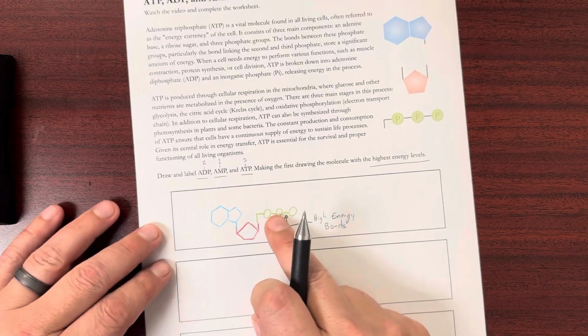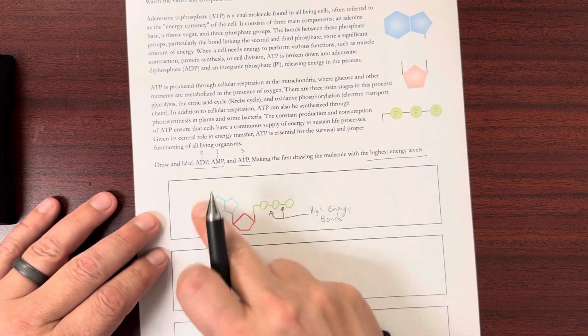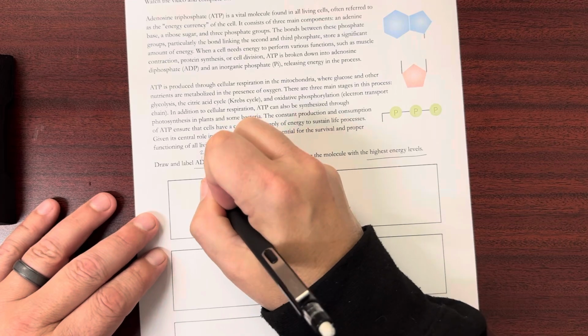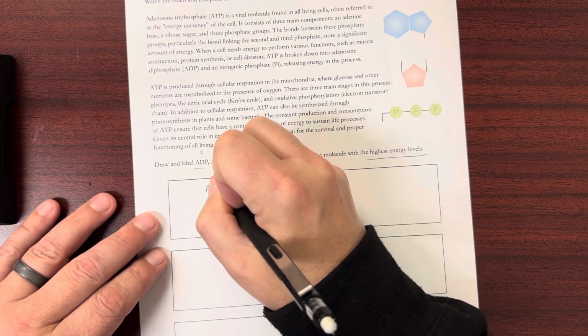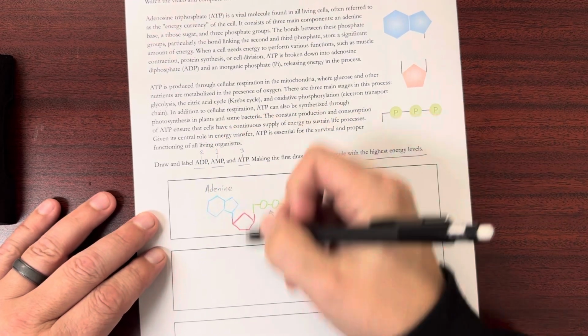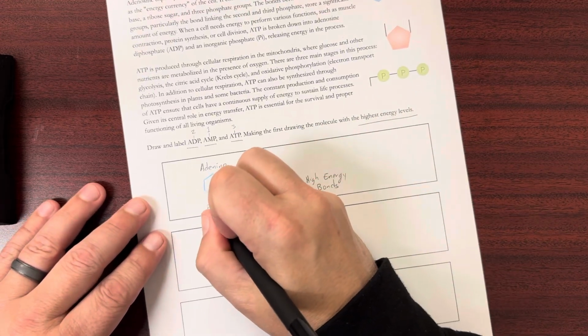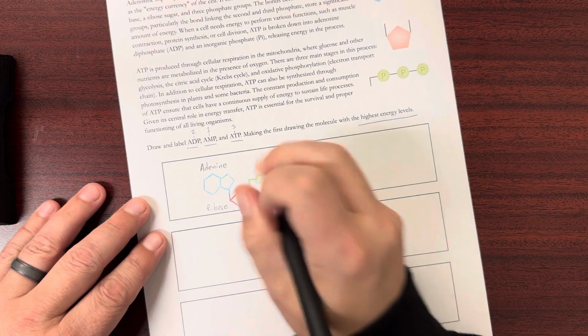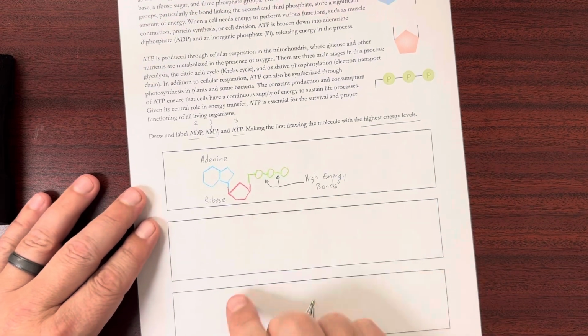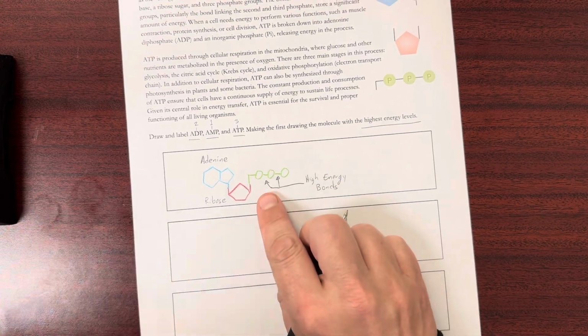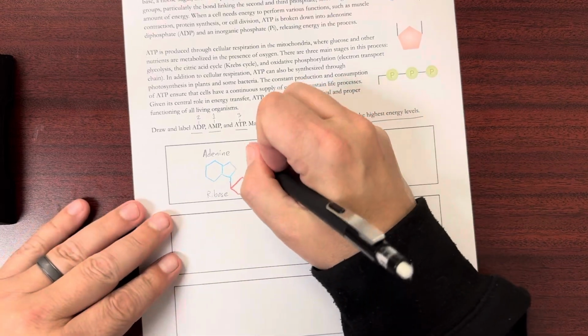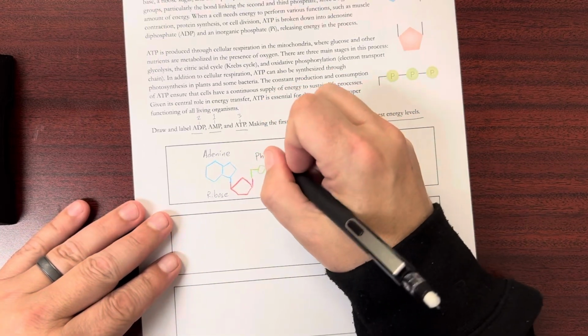Now let's label each of these groups. The first group is your adenine. And again, this will be the same in each one of these 3 pictures. Same with our ribose. Our ribose will be the same for each of these pictures. And then finally, our phosphates, that is what's going to change.